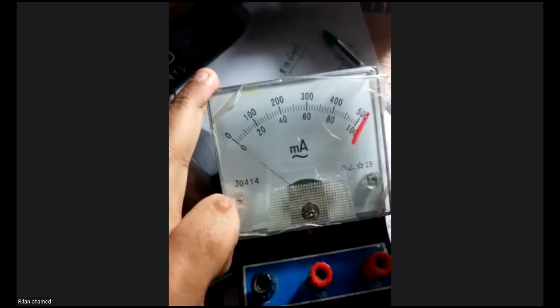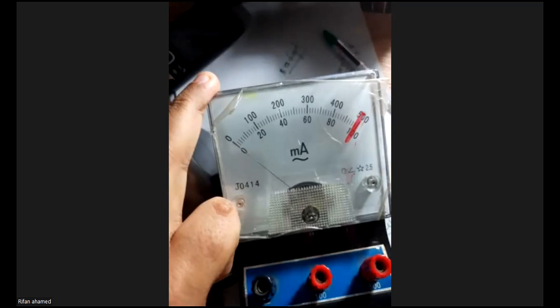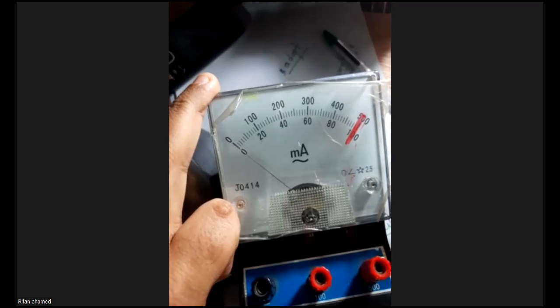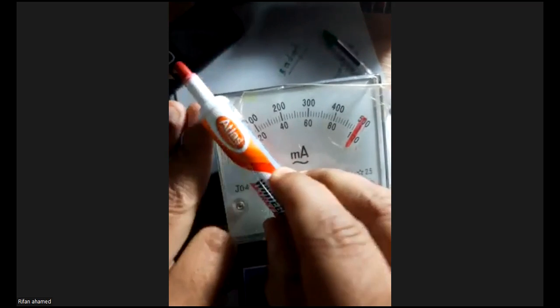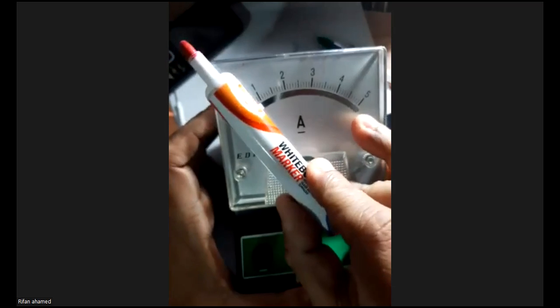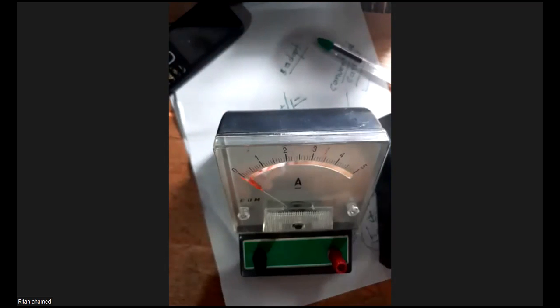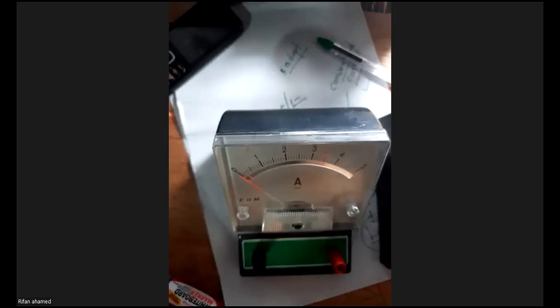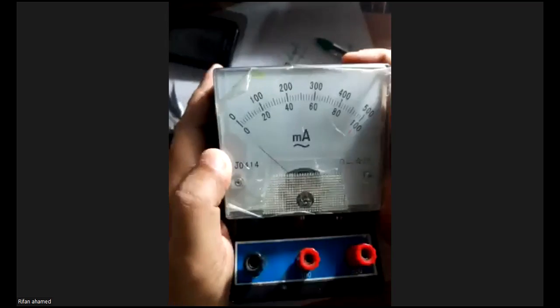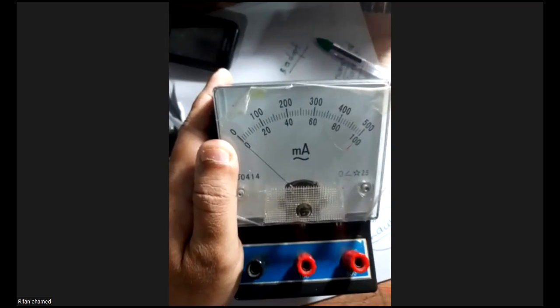So which one can you clearly see? The milliammeter, because it is nicely making a full turn. Here it will turn only a small amount and stay like this. So when you want to read bigger currents, you can use the ammeter. If you want to clearly read small currents, which one is the right choice? The milliammeter is the right choice.